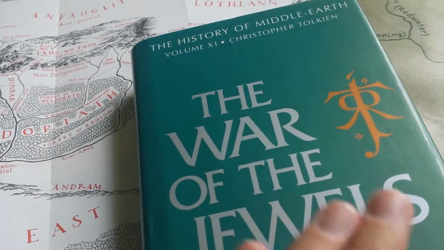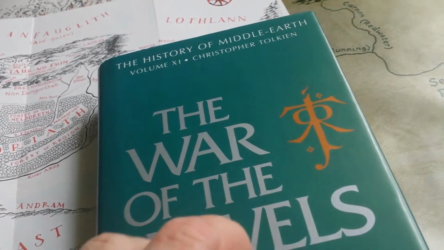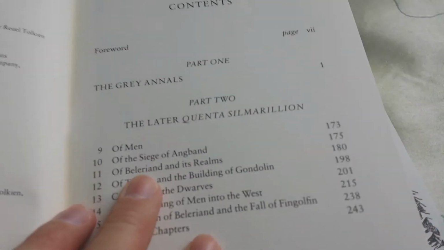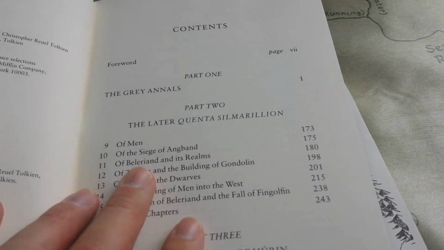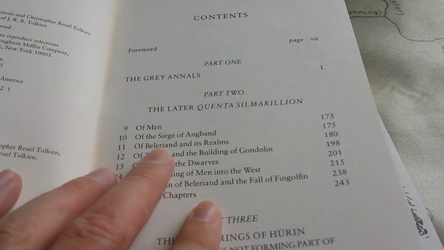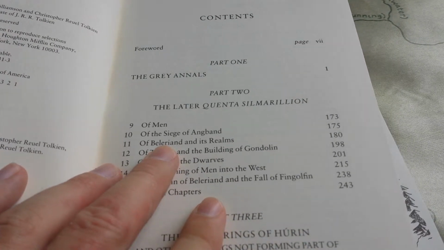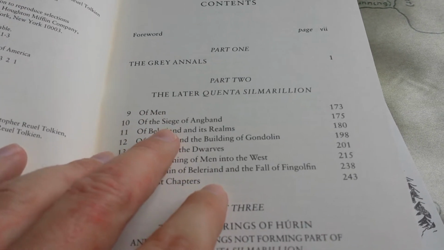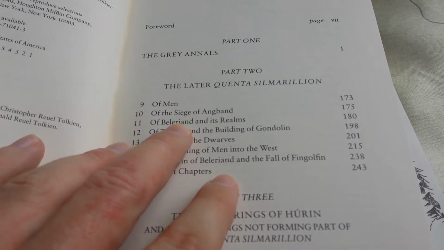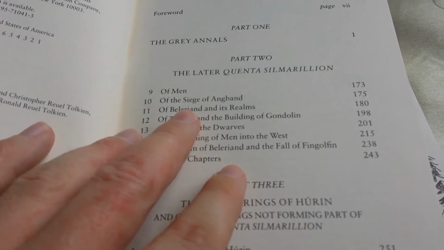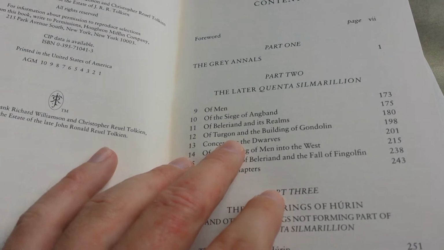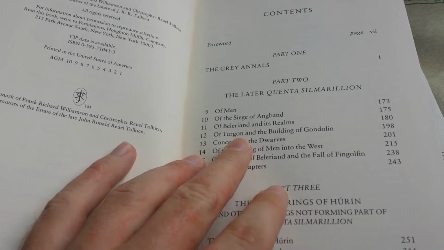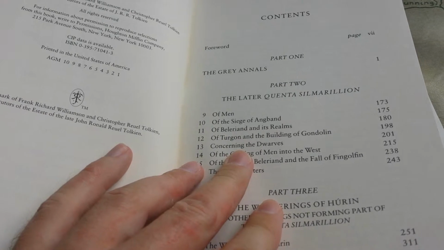And then the Grey Annals, I think it was like, what was it, 100 something pages almost? Yeah, about 170 pages. That's pretty much the War of the Jewels, how it explains it's getting to this point where the wars start to break out between the elves and men against Morgoth. Then you have Gondolin in here too, which is an awesome chapter in the published Silmarillion, and how that story came to be played out.